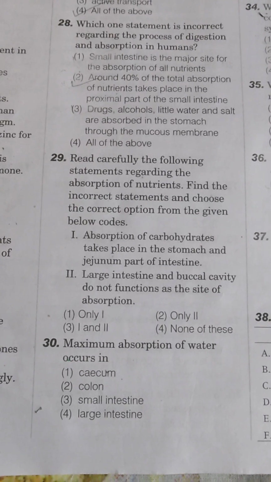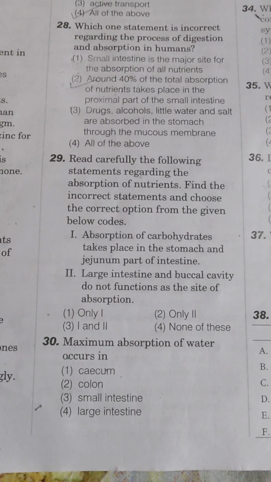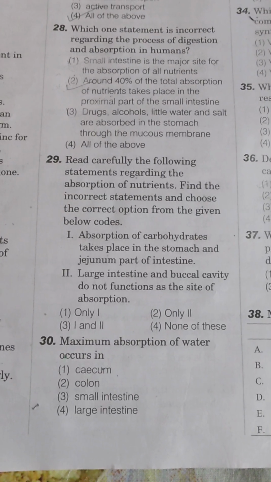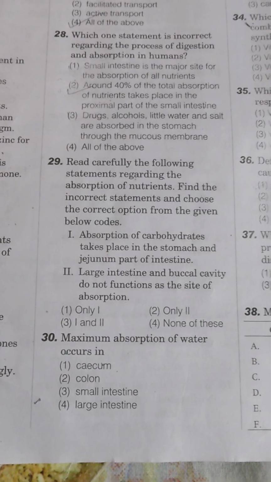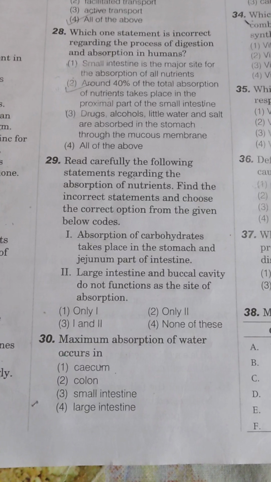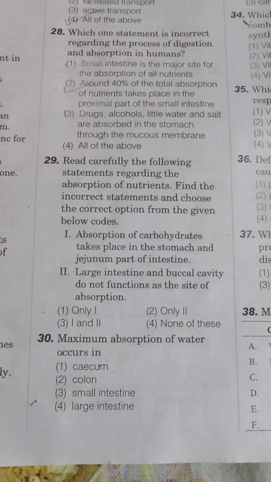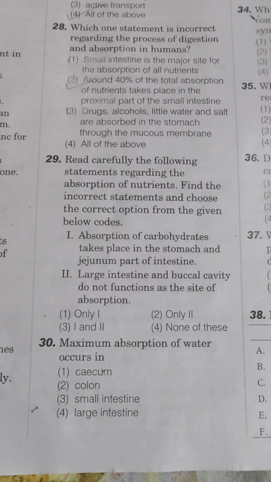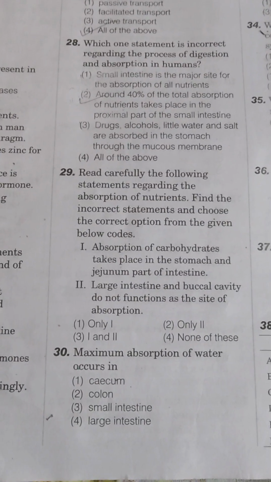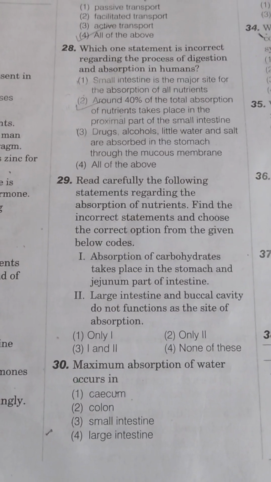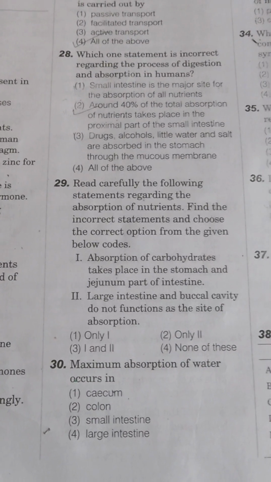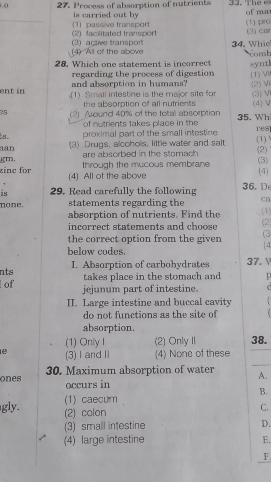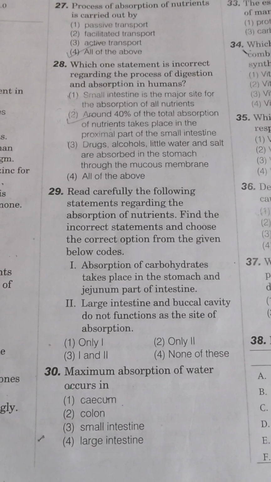Read carefully the following statements regarding the absorption of nutrients. Find the incorrect statement and choose the correct option from the given below codes. So here we'll have to choose the incorrect statement. Number 1 suggests absorption of carbohydrates takes place in the stomach and jejunum part of the intestine. So this is a correct one.